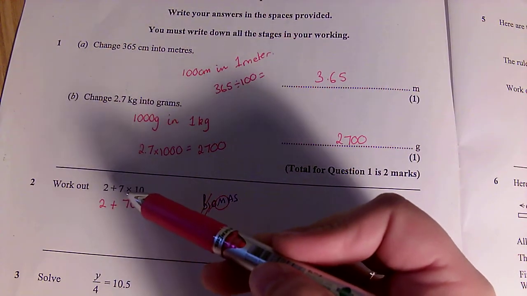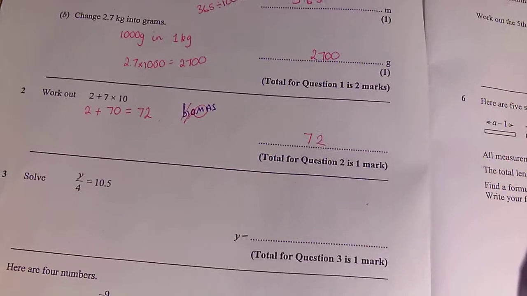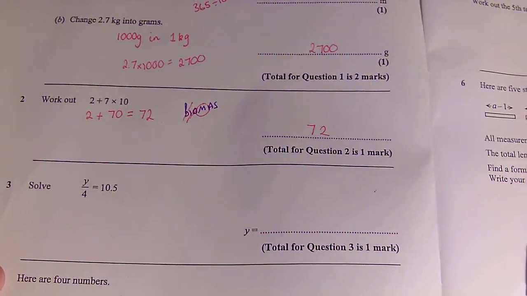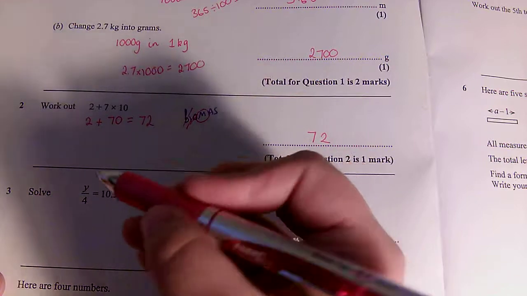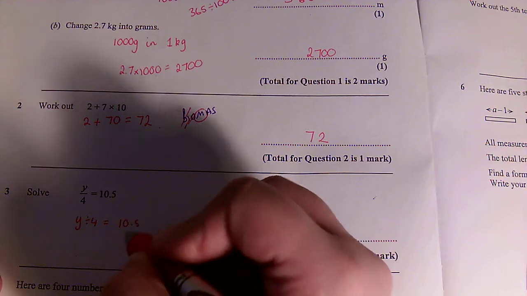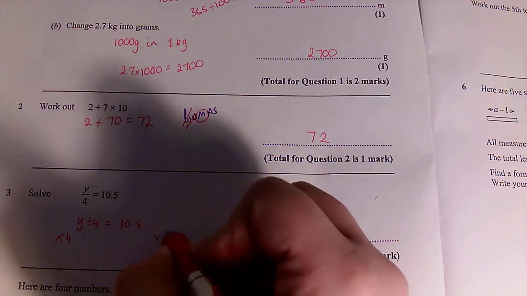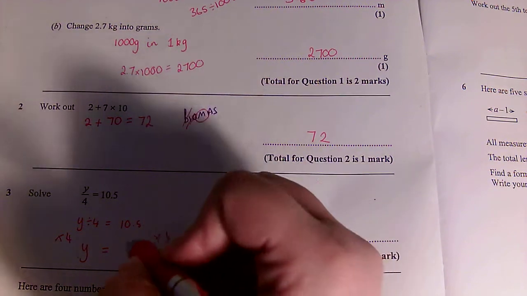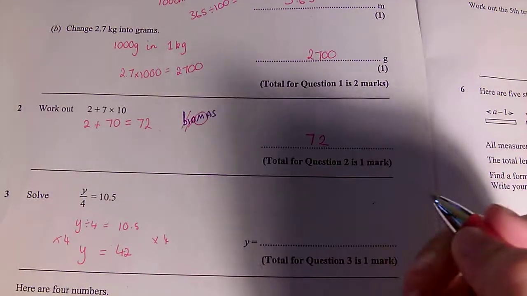A lot of people would have done 2 plus 7 is 9 times by 10, but we know that the multiplication section has to come before the addition. Okay, y divided by 4 equals 10.5. So something divided by 4 is 10.5. Questions like this really test your understanding of the type of question rather than just understanding a method. So at the moment, that's y divided by 4 equals 10.5. I need to work out what y is, so I'm going to times both sides by 4. Times by 4, I'm left with y equals 10.5 times by 4, which is, you have a calculator, but it's 42.